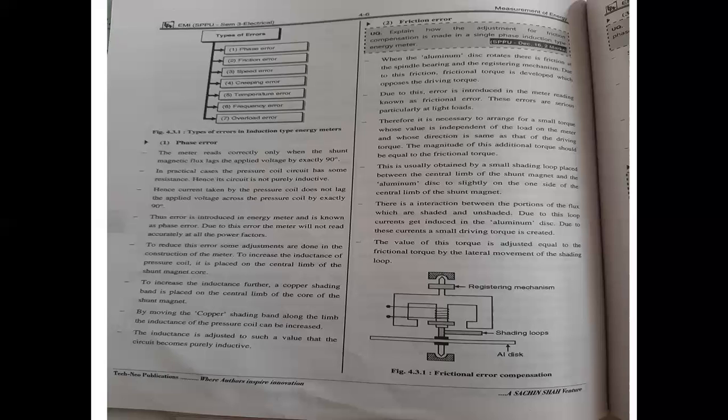When the aluminum disc rotates, there is friction at the spindle bearing and the registering mechanism. Due to this friction, a frictional torque is developed, which is opposite to the driving torque, and due to this, an error is introduced in the meter reading, known as friction error. These errors are serious, particularly at light load.